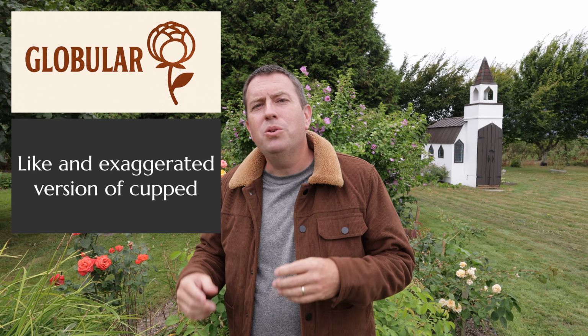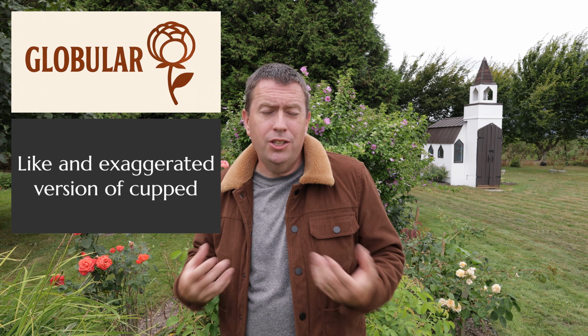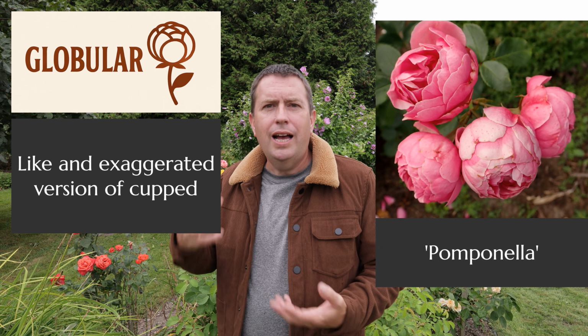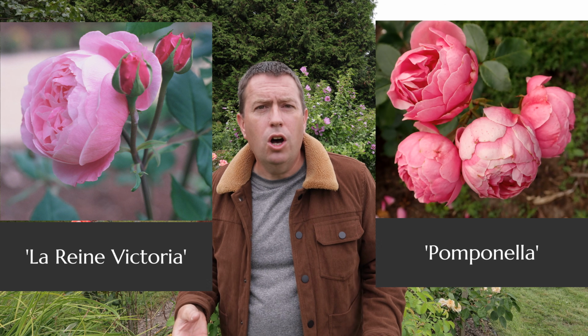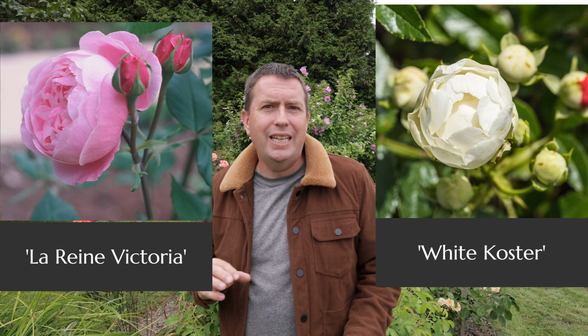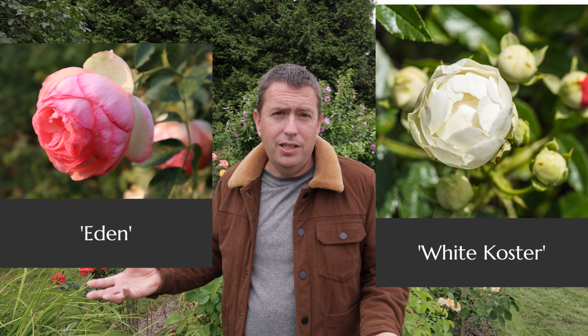For me to describe the bloom form globular, you have to think it looks like a globe or a ball, and extreme examples of this would be things like Pompanella or La Reine Victoria or White Coster, which I'll show you the pictures of now. The fact is that this is quite closely related to the cupped bloom form, so something like Eden, which I would typically describe as cupped, can emerge globular at certain stages of its bloom form or would be described that way.